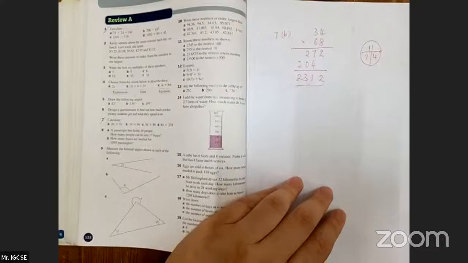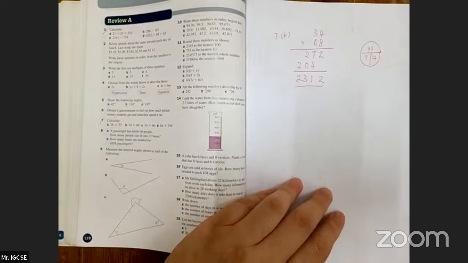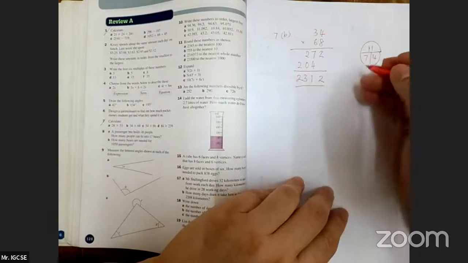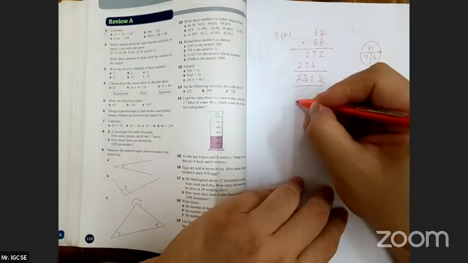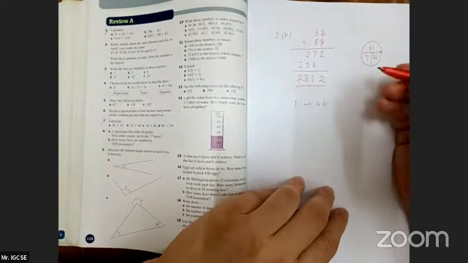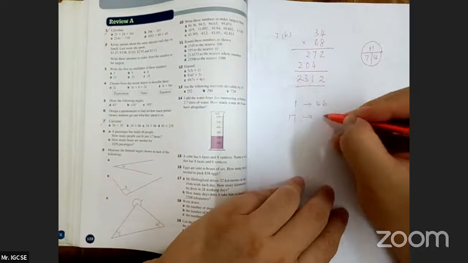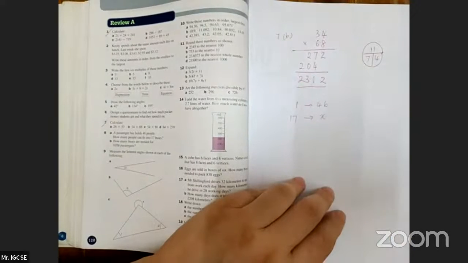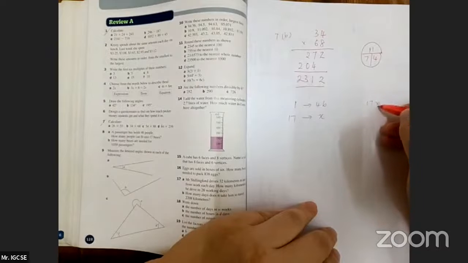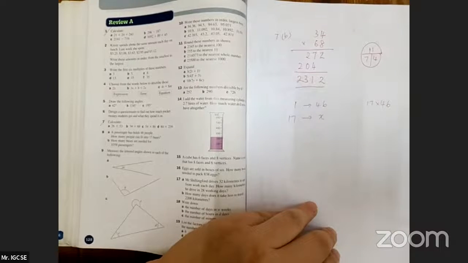We go to number 8. A passenger bus holds 46 people. How many people can fit into 17 buses? So one bus can fit 46. 17 buses, how many? We know that actually this is 17 times 46, right? So you can get the answer.